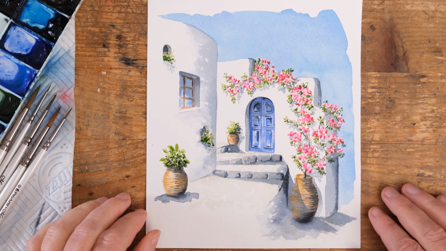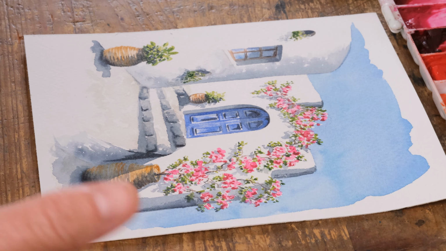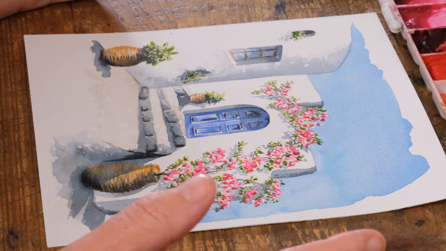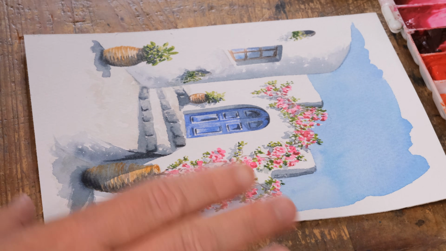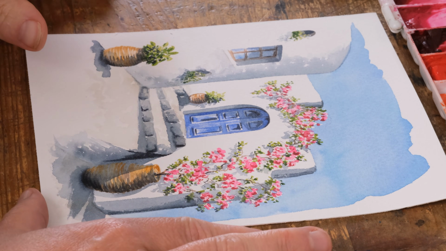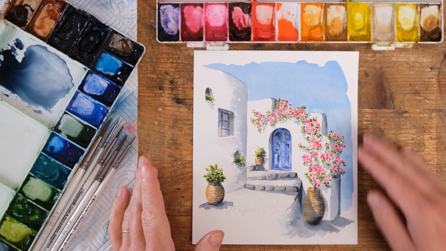So I hope you are encouraged to have a go and see that it takes a little bit of getting used to with the drawing, but once you're there, you're away, and you can just put in some beautiful bright colours and then add some shadows in.